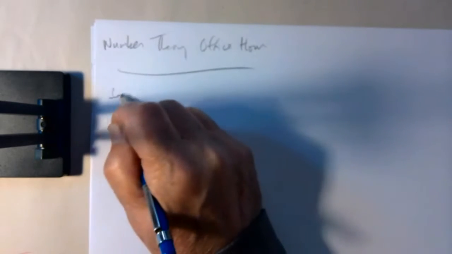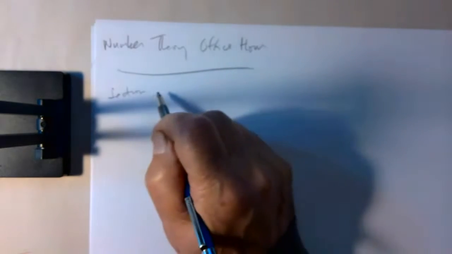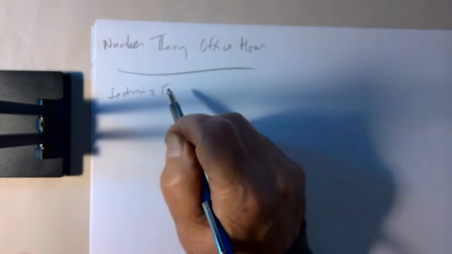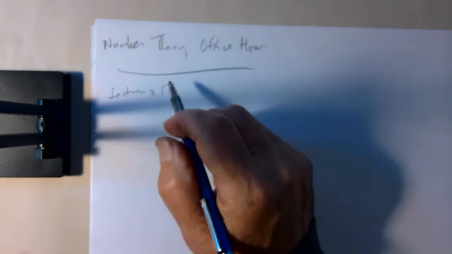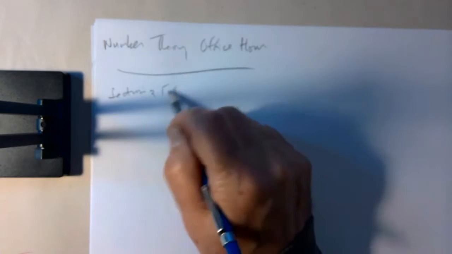Which section? 3.5, okay. Page 114. Okay, so this is section 3.5, number 5.